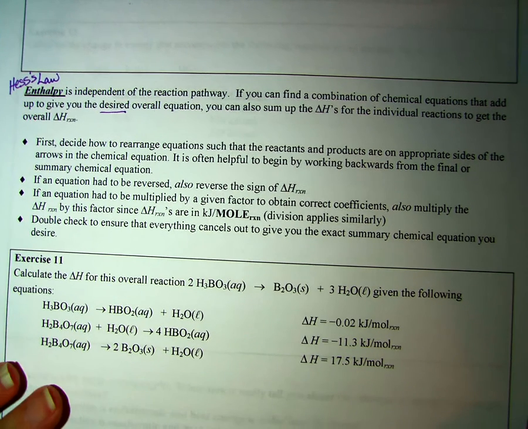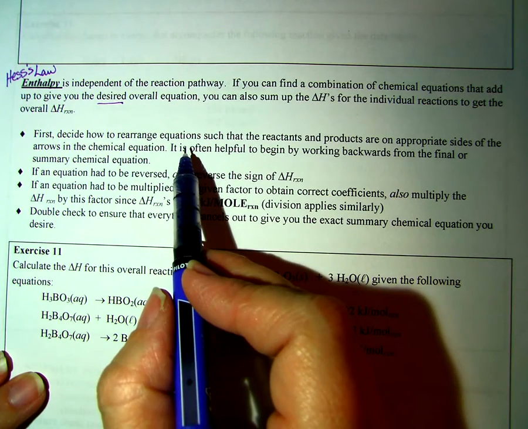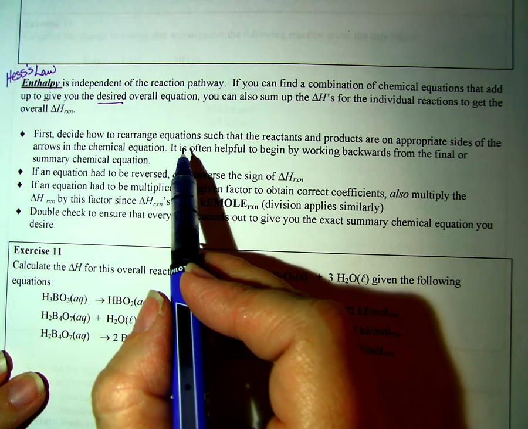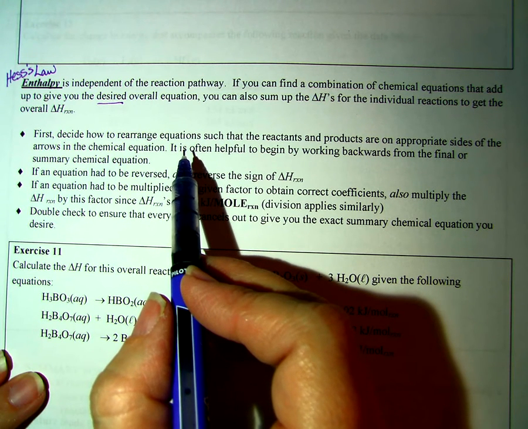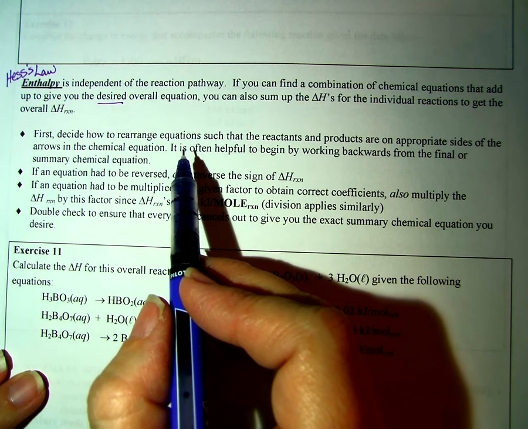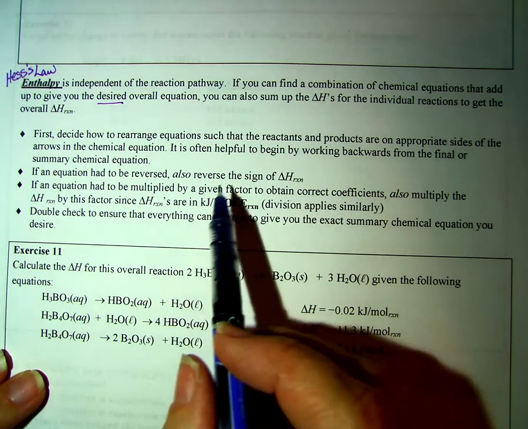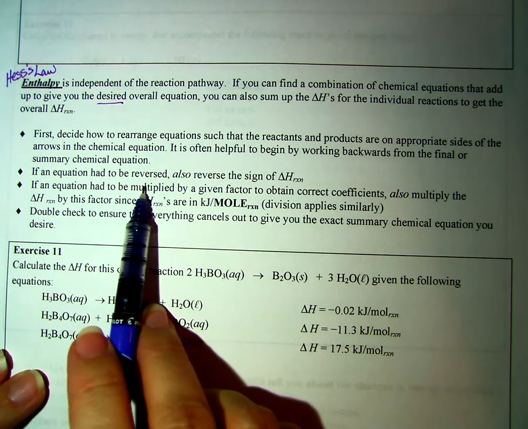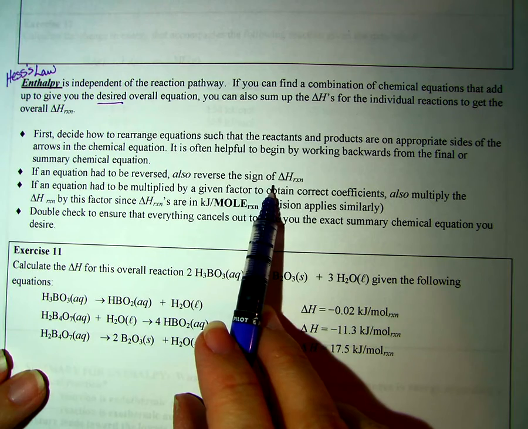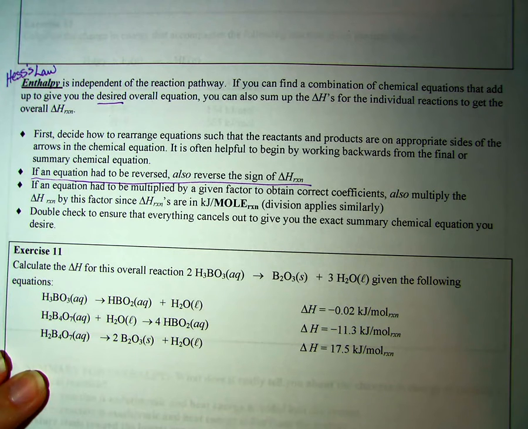So, you know, with Hess's law, we've already talked about this, but you have to decide how you're going to rearrange your equations so that the reactants and products are on the right side of the equation. Typically for these Hess's law equations, they're going to give you the desired equation that they want you to go for, and you've got to figure out how to add those together to get the heats to work out correctly for you to be able to calculate. If you have to reverse an equation, also remember you have to reverse the delta H. So be sure you remember this. This one is a big one.